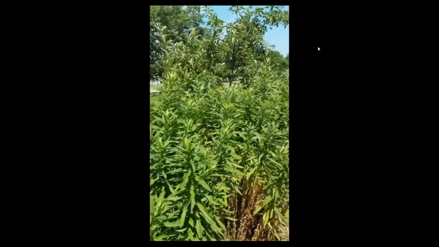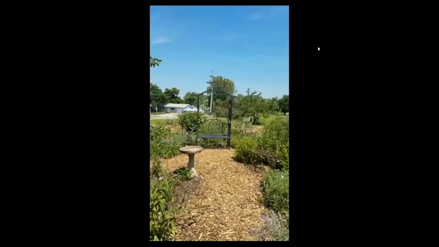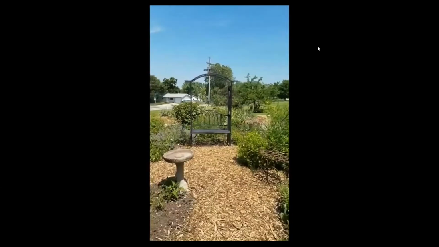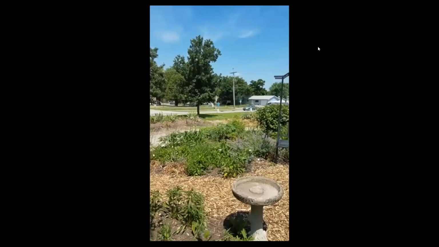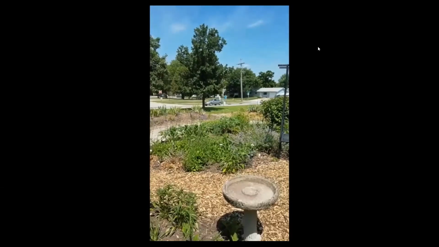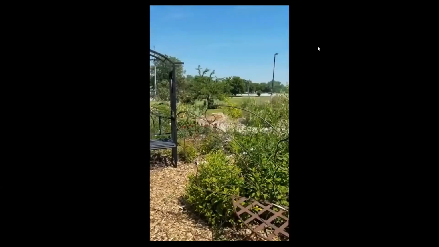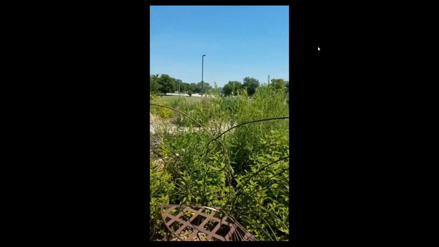So please come visit us at our gardens. Master gardeners are happy to chat with people who visit the gardens and can tell you all about the plants and how to care for them. And it's also just a nice place to sit. Find a shady morning and come sit in one of our gardens. And thank you.